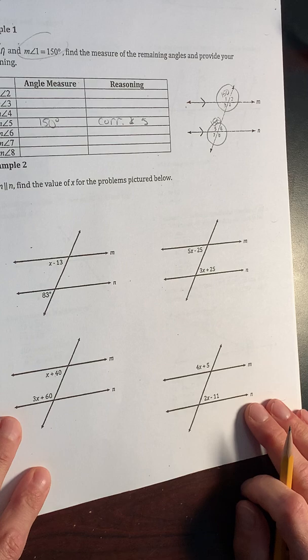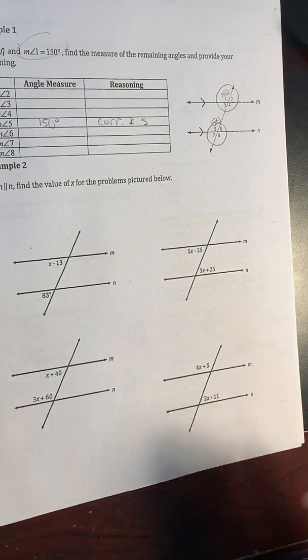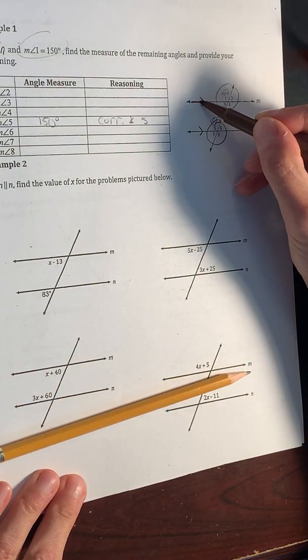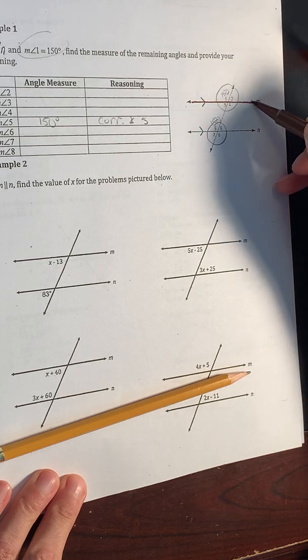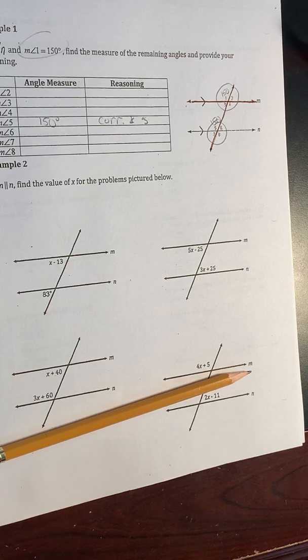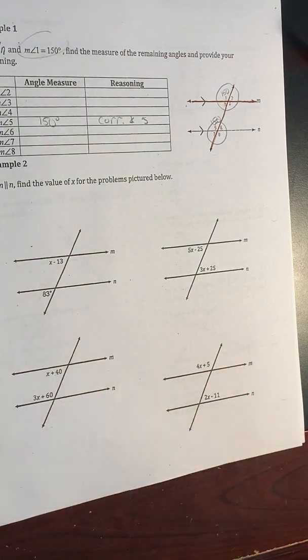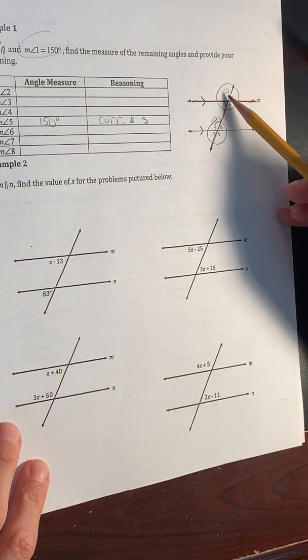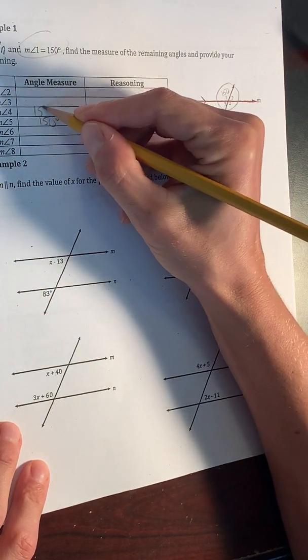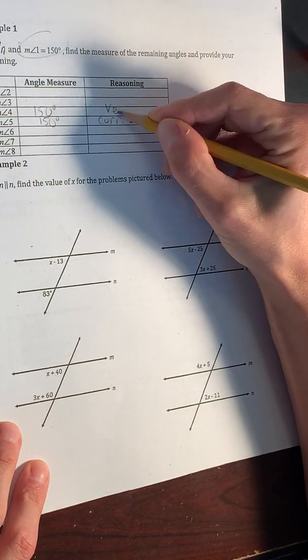Now, we're going to think about the pairs of angles that we talked about yesterday. One of them was vertical angles. Vertical angles are formed by intersecting lines. So if you were to look at these two lines, this parallel line and this transversal, they intersect. Intersecting lines form vertical angles, which means angle 1 and angle 4 are equal. So 4 also has to be 150, vertical angles.